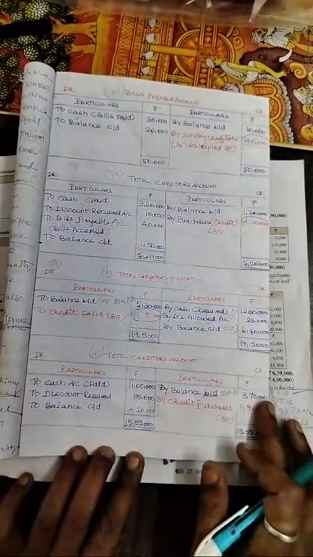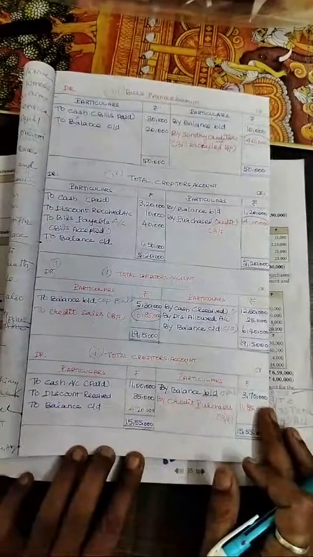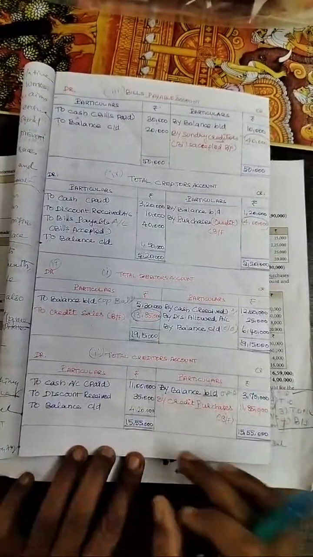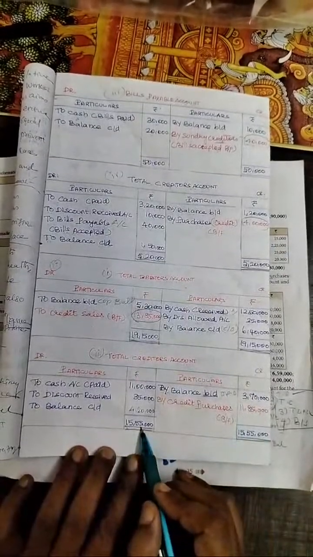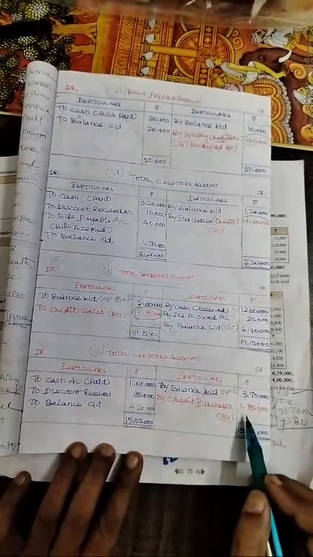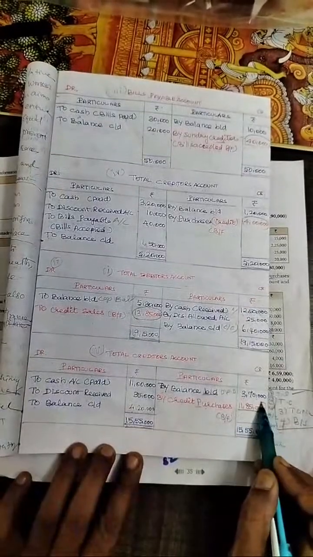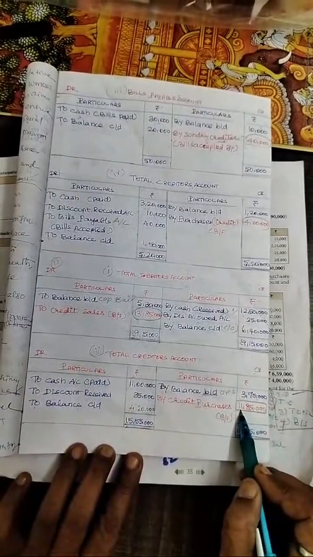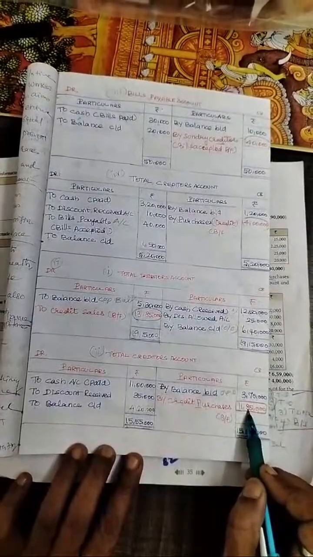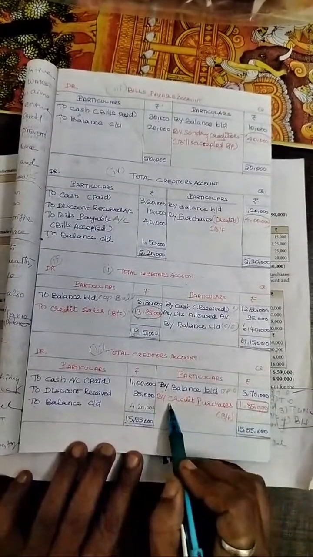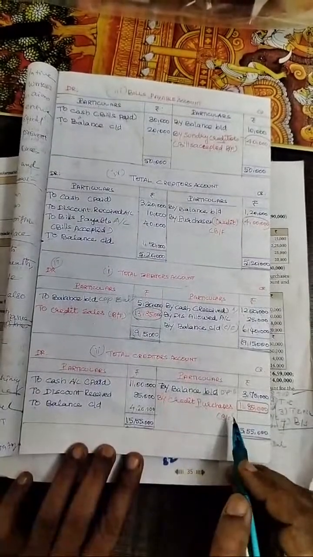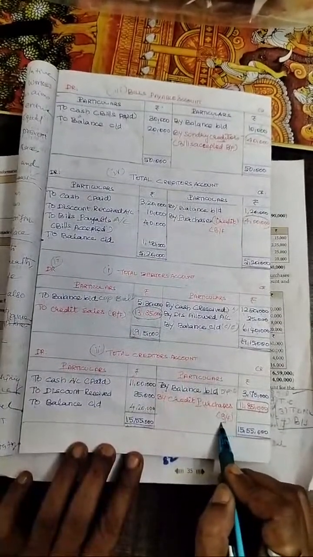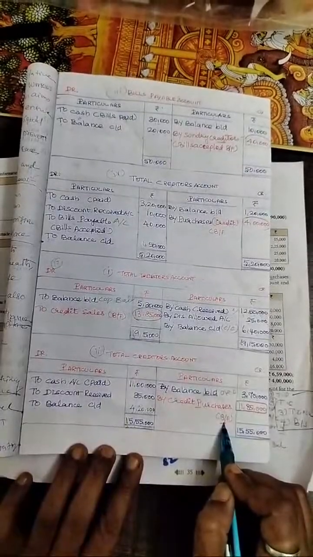To find out the difference value, we have to subtract 3,70,000 from 15,55,000. You will get 11,85,000 rupees. Okay, that 11,85,000 rupees is considered as the credit purchases. So now we found the credit purchases. This is called the balancing figure.